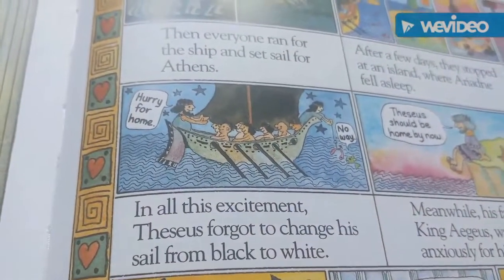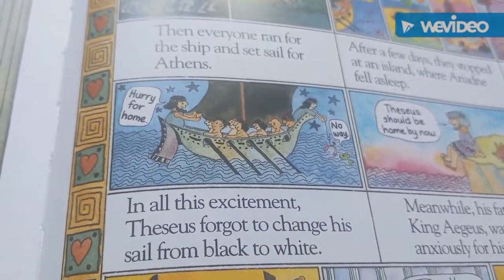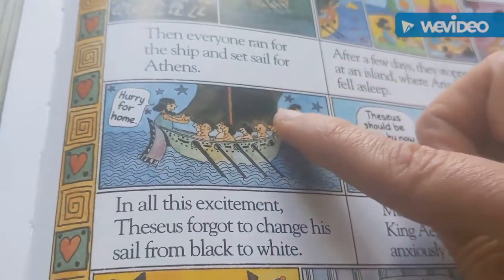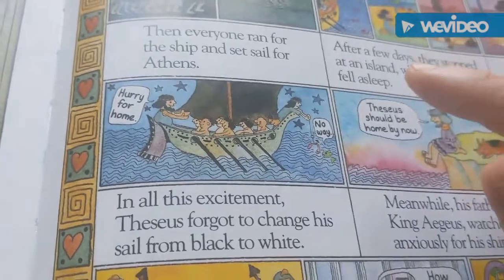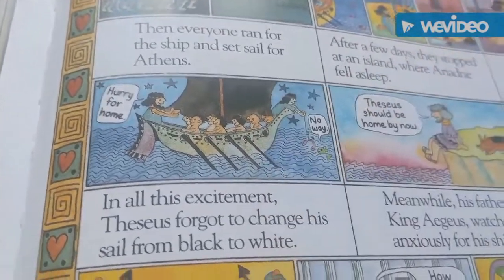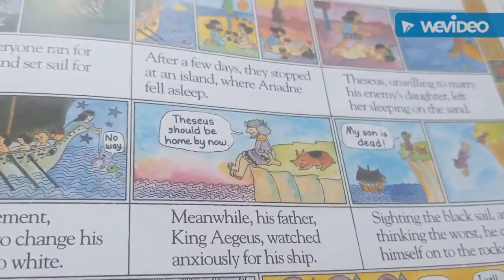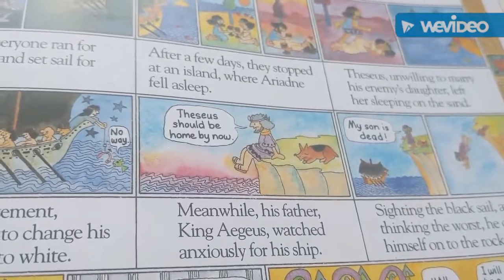In all this excitement, Theseus forgot to change his sail from black to white. So what's his dad going to think has happened? Because remember, he said, when I come back to show that I have killed the Minotaur, I'll change the sail to white. Meanwhile, his father, King Aegeus, watched anxiously for his ship.